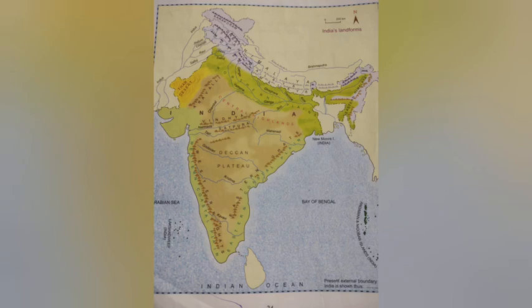Its islands lie in the sea on the east as well as on the west also. On the eastern side, in the Bay of Bengal, we have the Andaman and Nicobar Islands, and in the Arabian Sea on the western side, we have the Lakshadweep Islands.